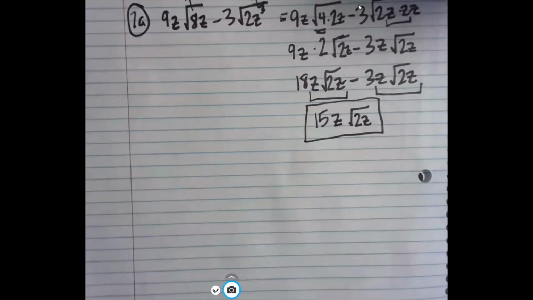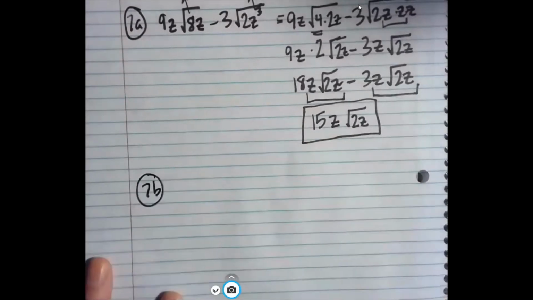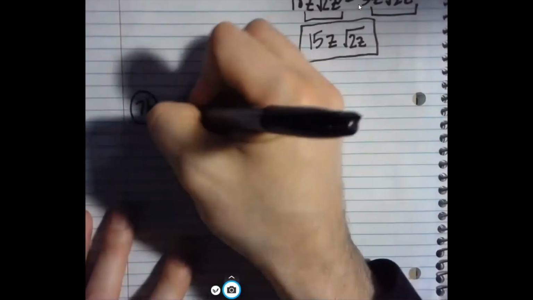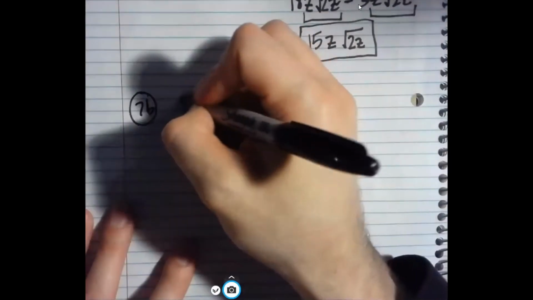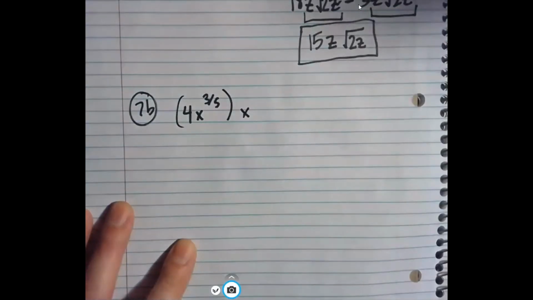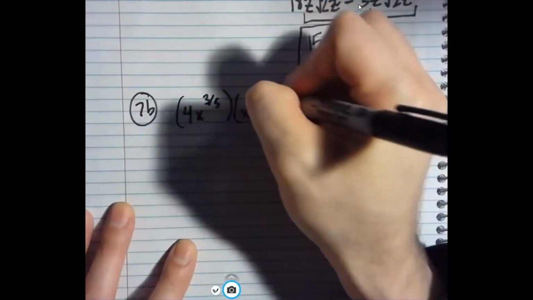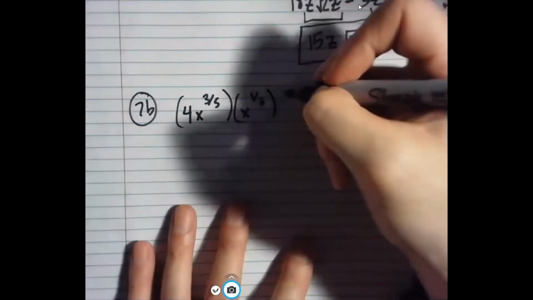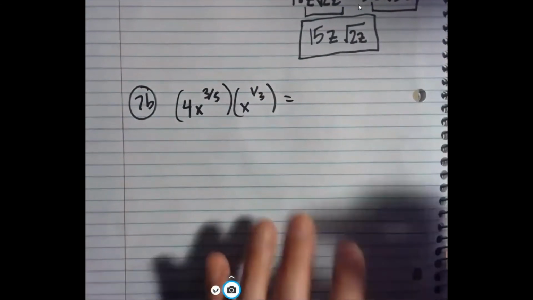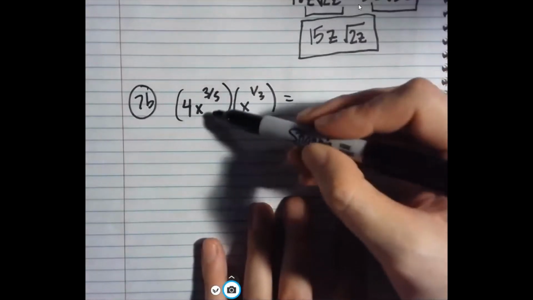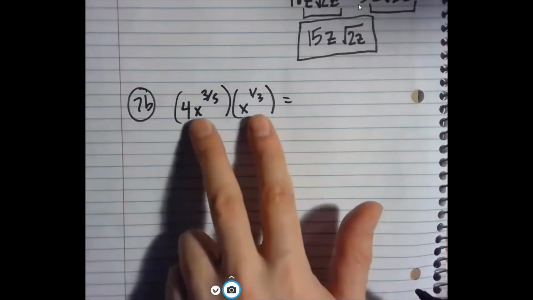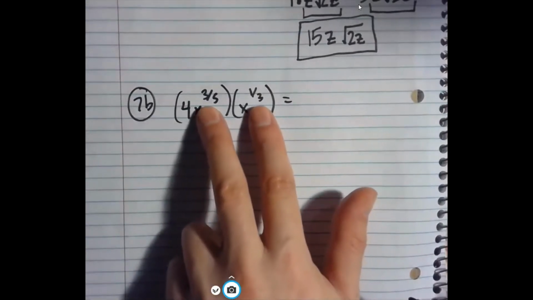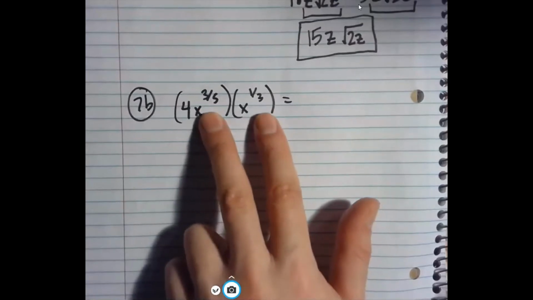Next up, 7b. Okay, so with 7b, we have 4x to the 3/5 power. And we're going to multiply that by x to the 1/3 power. And the direction is just to simplify the expression. So when you multiply this x to the 3/5, this x to the 1/3 here, you're going to want to add these exponents, but with fractions, you can't add them unless you have a common denominator.